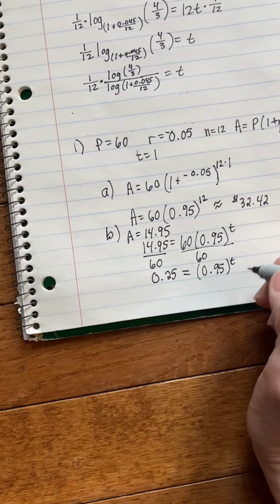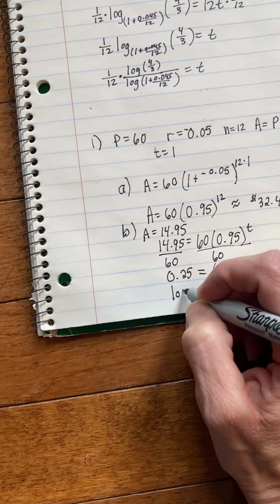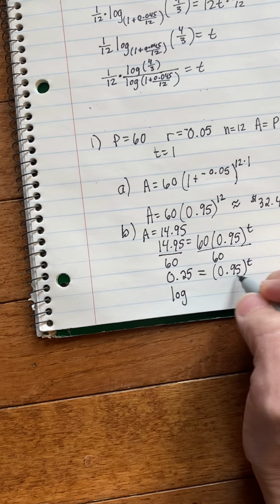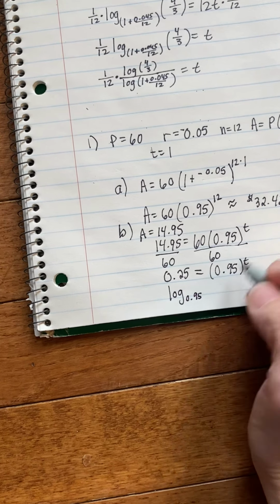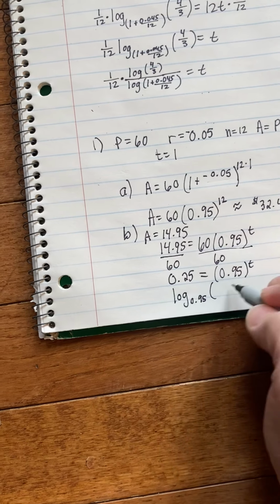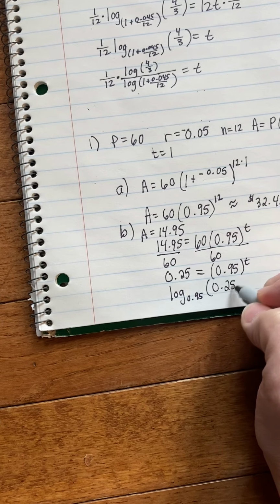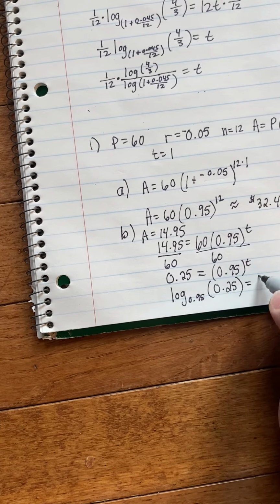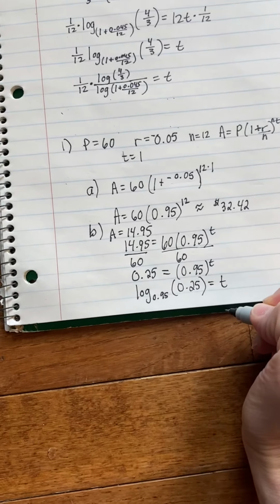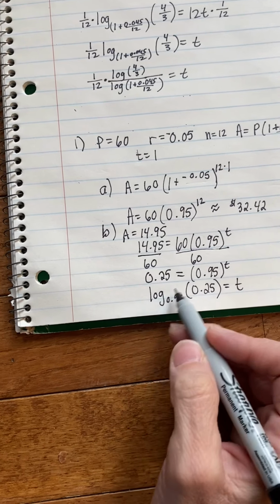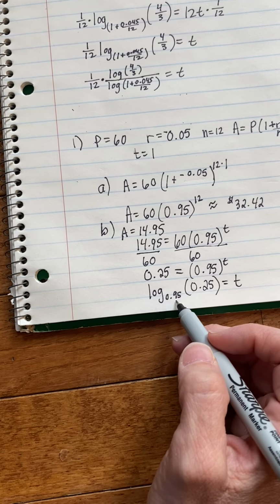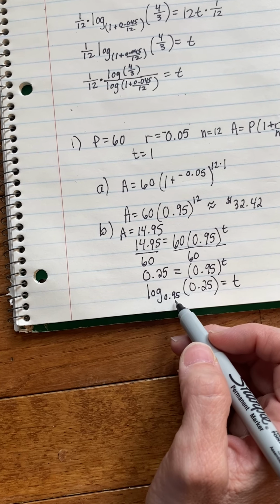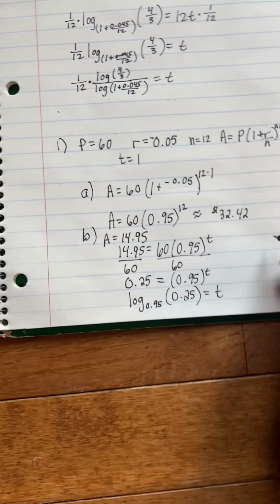So again, to solve for the exponent, you use logarithms. So you say the log, your base is the thing being raised to the power, so that's what gets subscripted. So the log base 0.95. You take the log of the answer, so of 0.25, and it always equals the exponent, which in this case was t. Now your calculator won't accept it like this. Calculators only work for base 10 or common log, so if this were an e or a 10, we'd be good to go. So that's why we know the change of base formula.